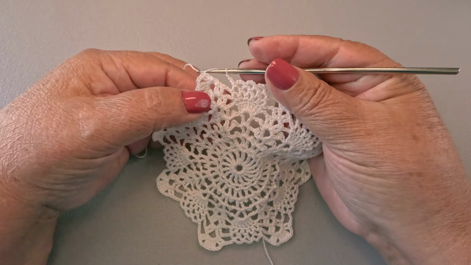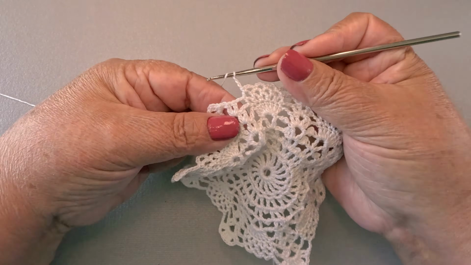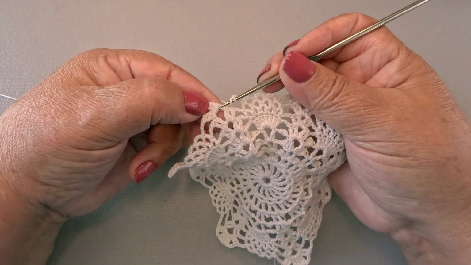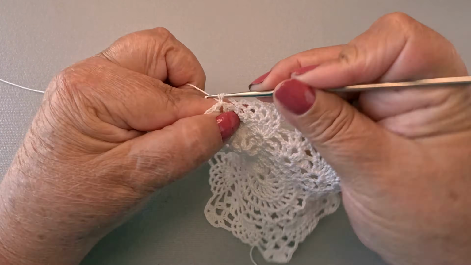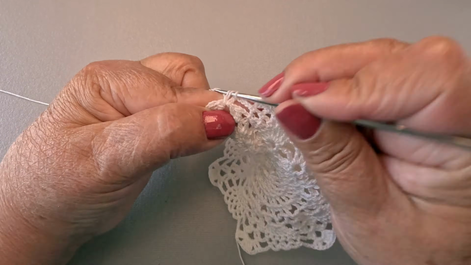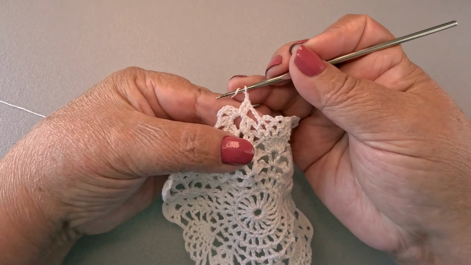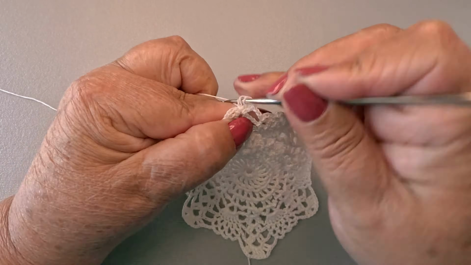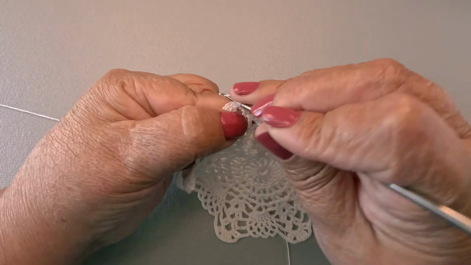I'm here at the end of row 9. I made 3 chains. I'm now going to make 2 double crochets inside the cluster where I made the first stitches. 2 chains, 2 double crochets in the same space.